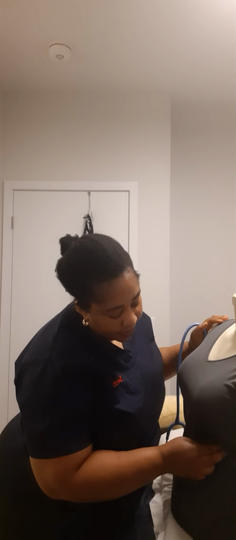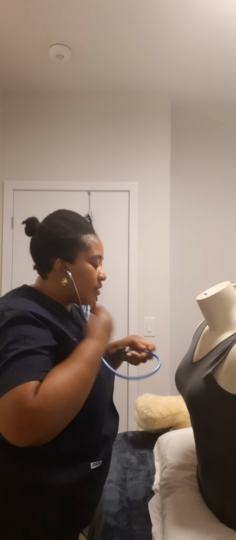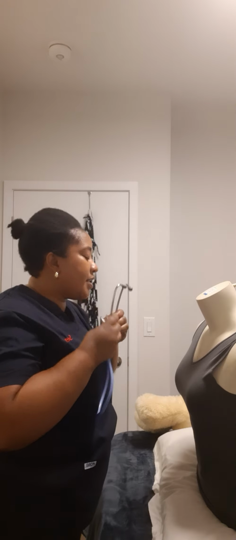And then the other one is on the left second intercostal space, which is called the pulmonary valve. Then the next one is on the lower side of the left intercostal space, which is called the tricuspid valve. And the last one is still on the left side beneath the breast, which is called the mitral valve. And then on these valves, I'm going to be auscultating for the S1 and the S2 sound.